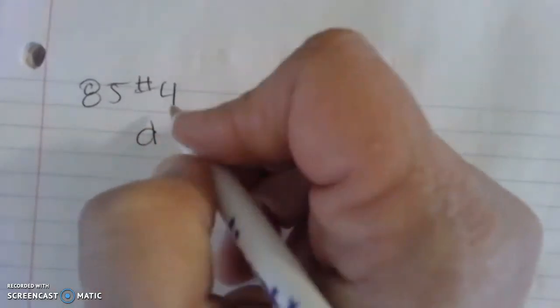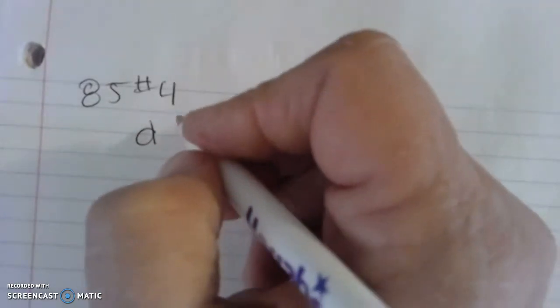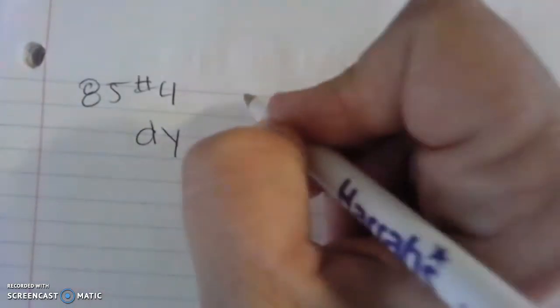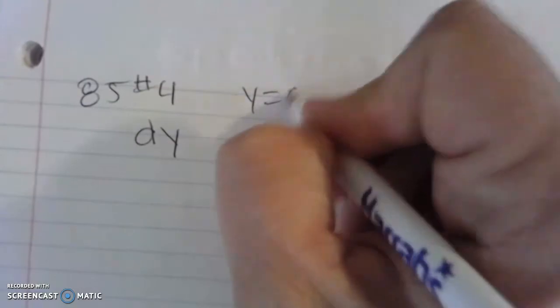I'm going to drop it again, 85 number 4, and you can look at 85 while I read it. It says, the oil being pumped in from a certain well at a rate proportionate. So the oil, what are we going to call it? I'll call it Y, because DO sounds weird.